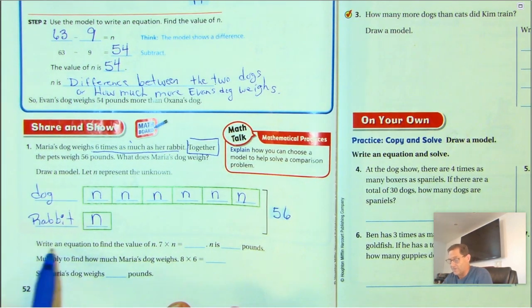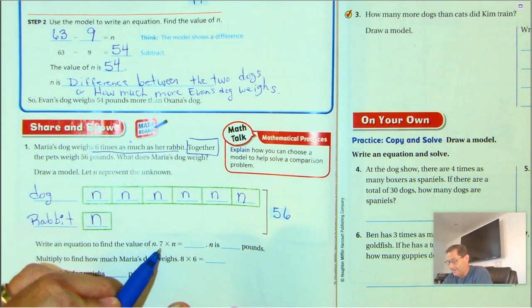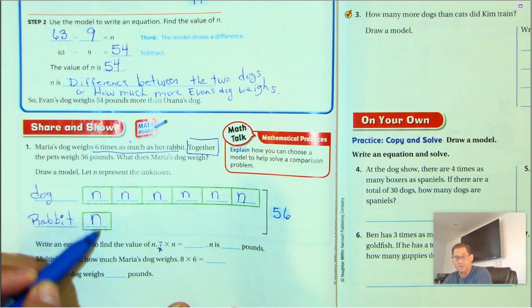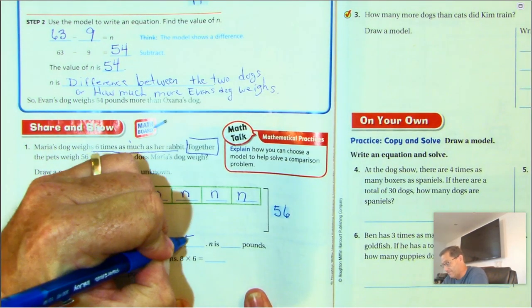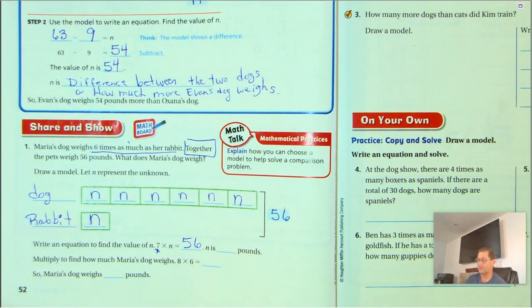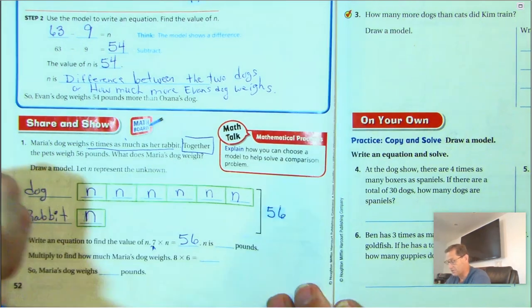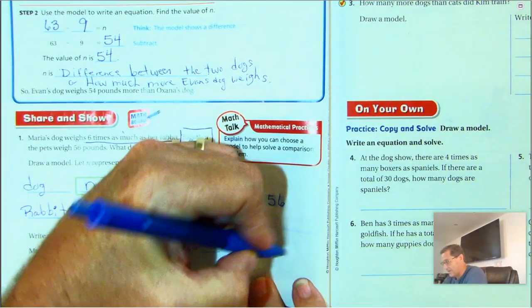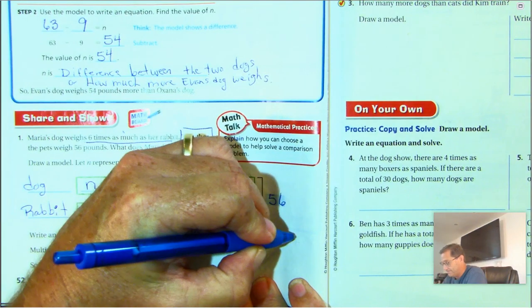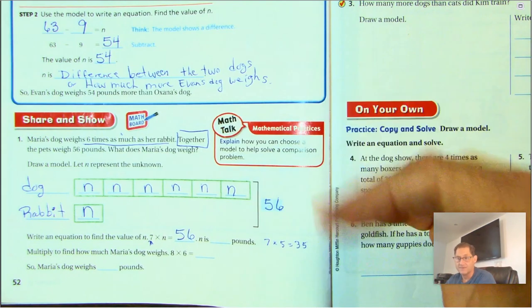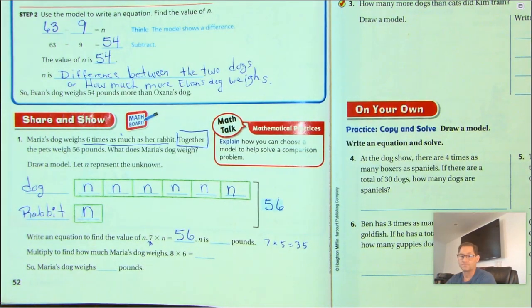So we're going to write an equation to find the value of n. So 7 total parts times our unknown number has to equal 56. So ask yourself, 7 times what is 56? If we're not sure, we have to skip count. But I know that 7 times 5 is 35. So I don't have to start at 7 times 1, 7 times 2, start with something you know. You can even go backwards. You can start with 7 times 10 and subtract 7s. So I'm going to start with 7 times 5.